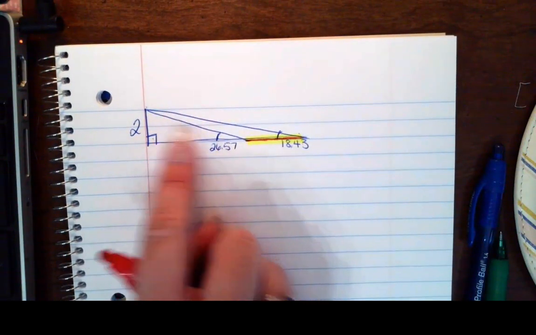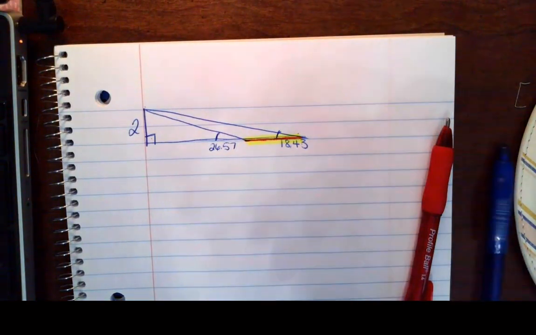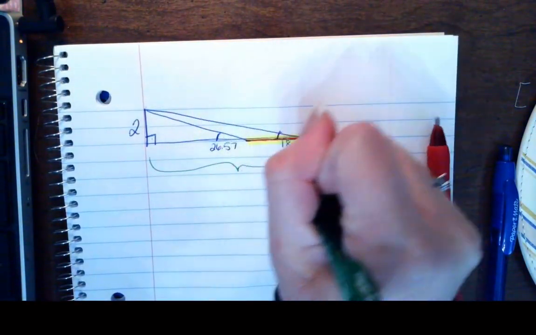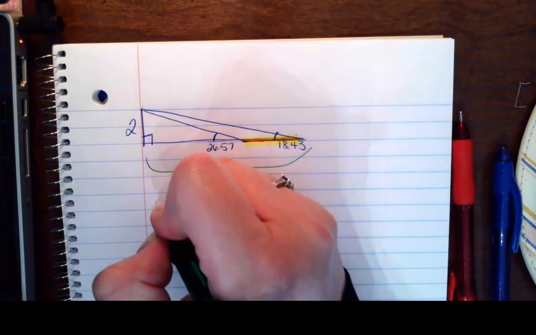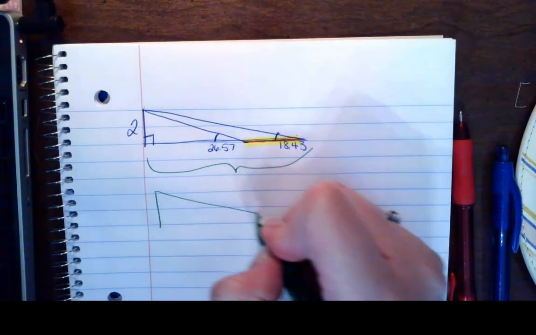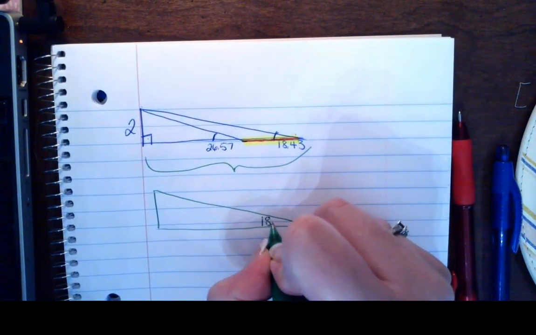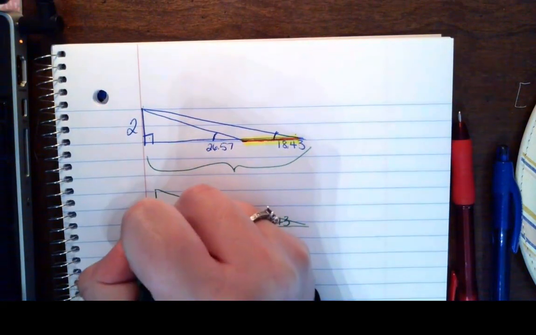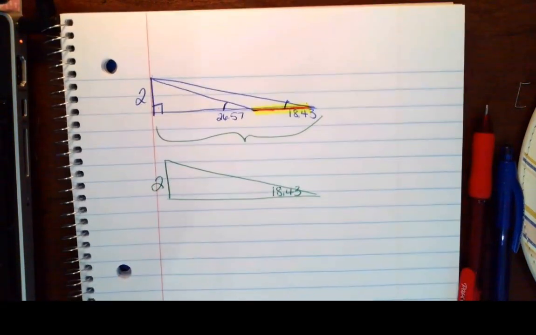So I'm going to find the big side first, which is going to be in green. I'm going to find that entire side, and I'm just going to go ahead and draw this again. So this is 18.43, and this is a height of 2.